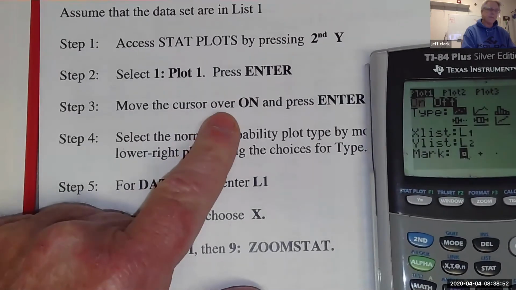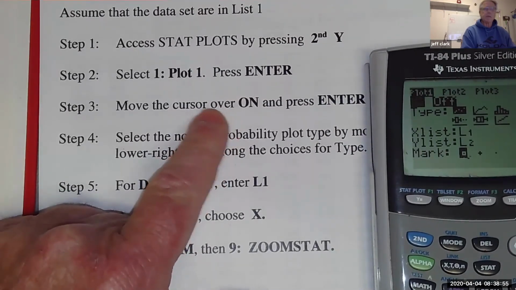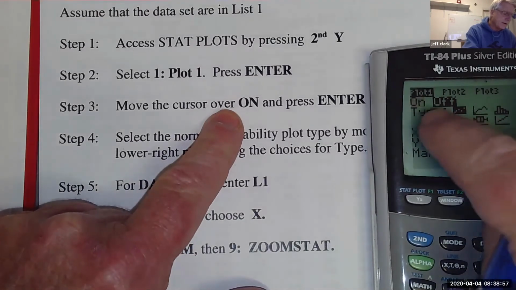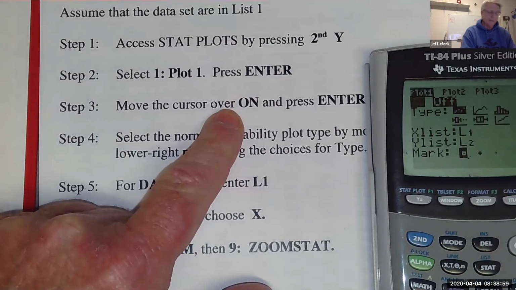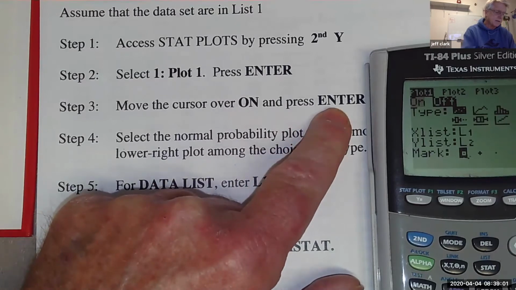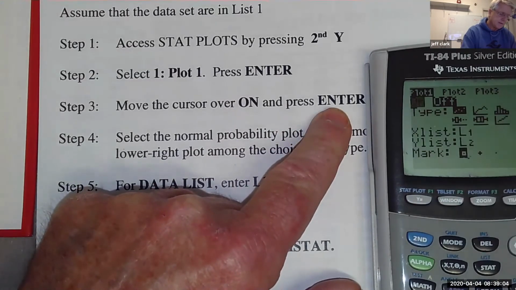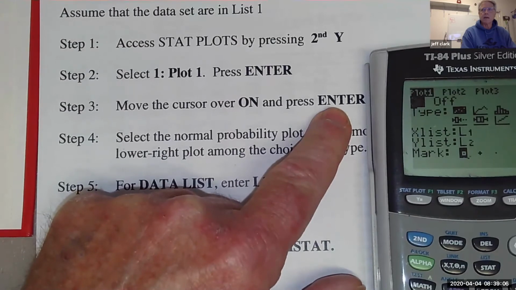Okay, now I'm here at step 3. What we're going to do is move the cursor over to on. The cursor is blinking right now, so it's sitting there. Hit enter. I want to turn it from off to on. Now it's highlighted.